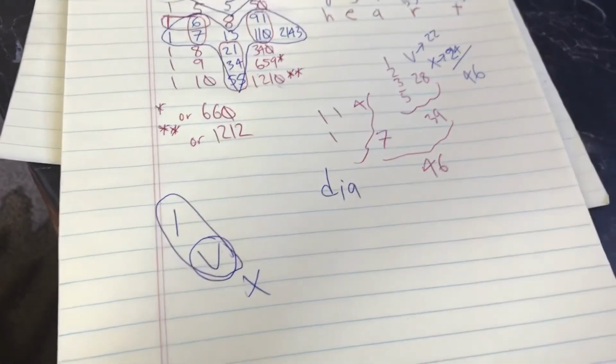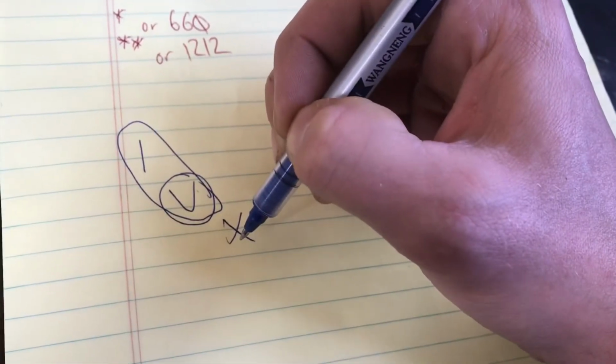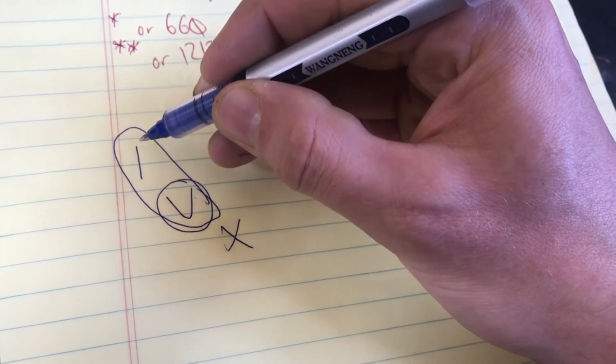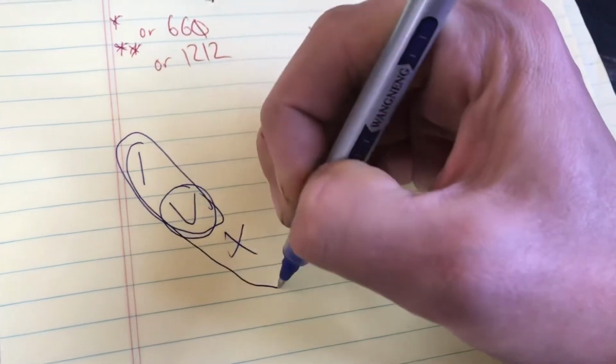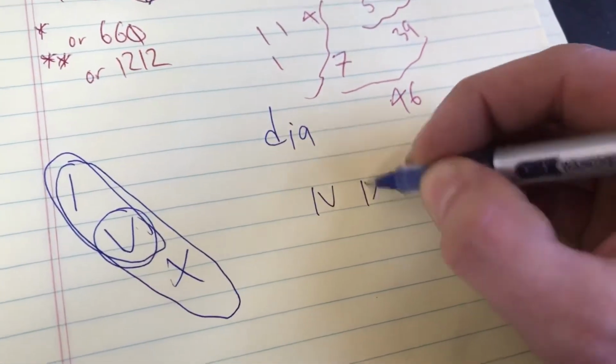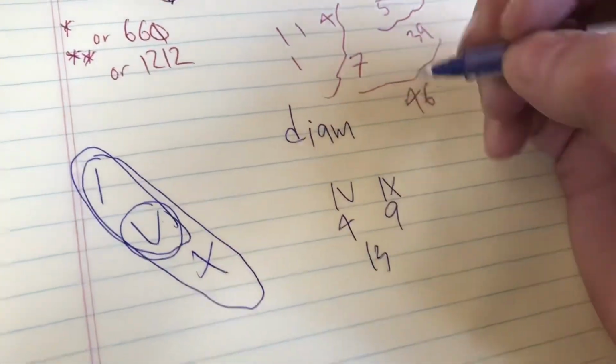Yeah, it's IVIX. So it would be an IVIX. I don't know how to, 1, 2. I guess just circle it. IVIX would be your 4 and your 9, which is your 13 for your M.